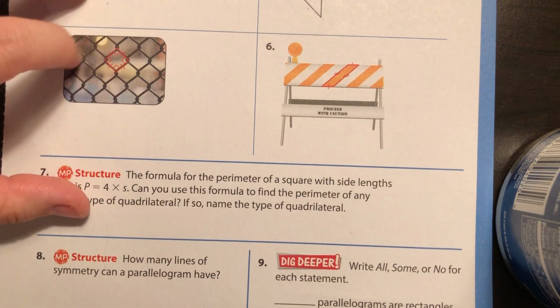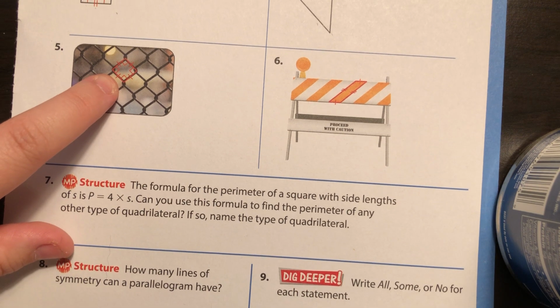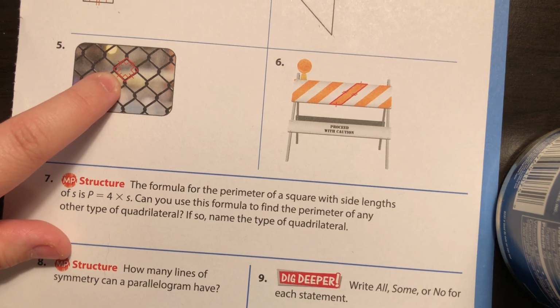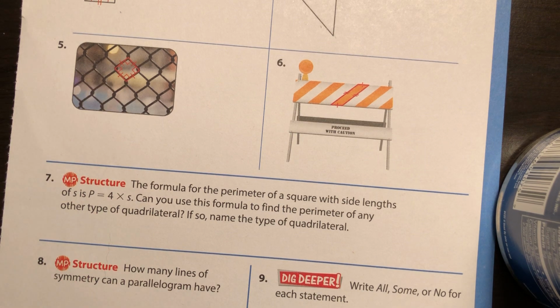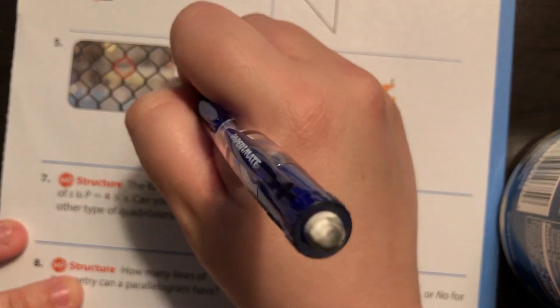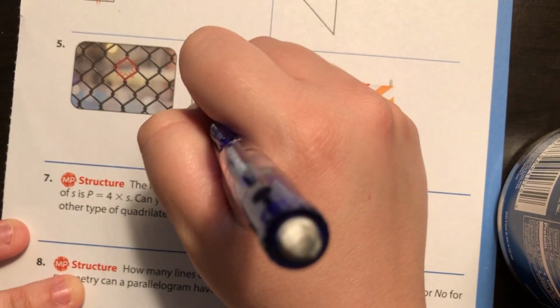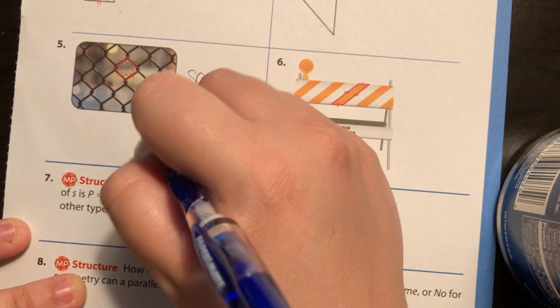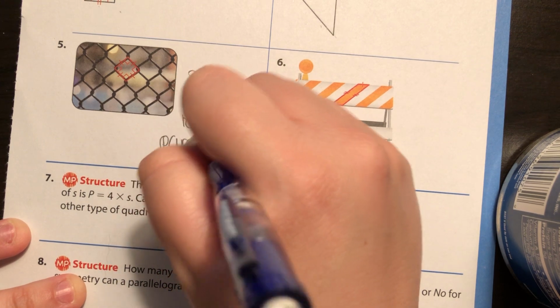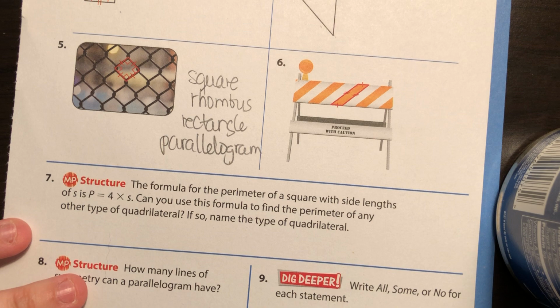Over here, they're not looking at this mat, they're looking at that shape inside the mat. As you can see, it has 4 square corners. All the sides are equal in length. Opposite sides are equal as well. 2 pairs of parallel sides. So therefore, this little shape is a square. But a square is also a rhombus. A square is also a rectangle. And a square is also a parallelogram. So keep in mind, whenever you see a square, it's actually 4 things at the same time.